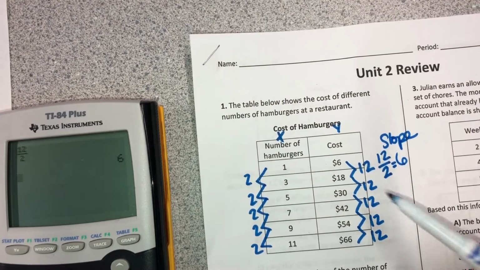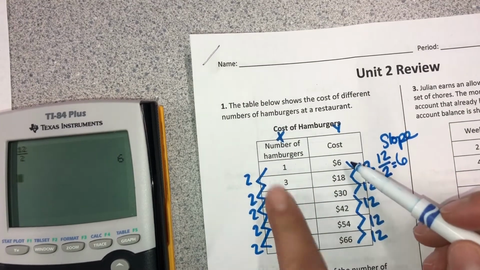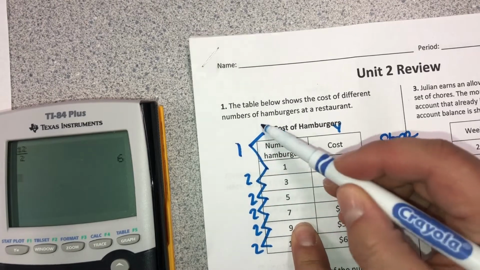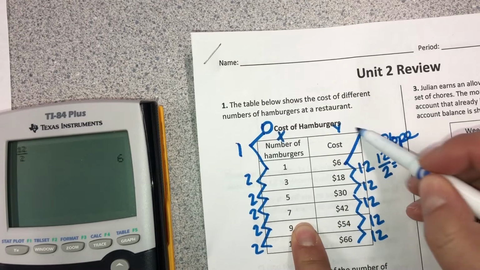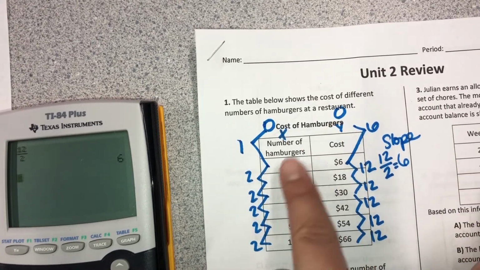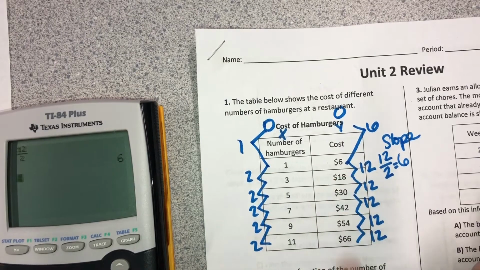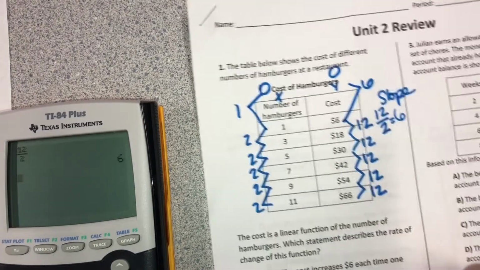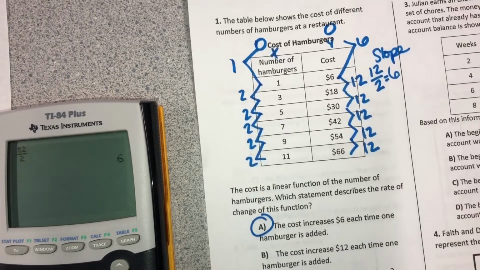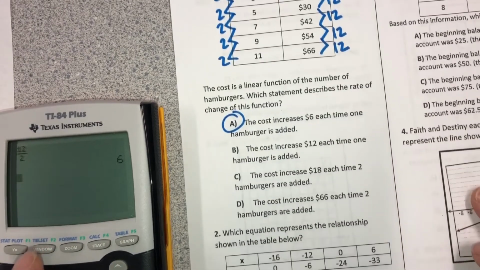If it wanted to ask for the y-intercept, you would need to know that one burger is going to cost $6. So if you went back 1 to get to 0, you'd have to go back 6. If you bought 0 burgers, you would pay $0. One burger, you'd pay $6. So the slope of the line is 6. The cost increases at 6 each time. So the slope is A, and that is your answer.